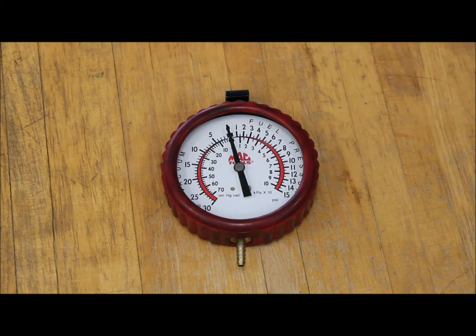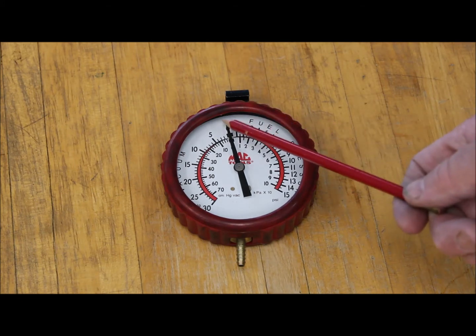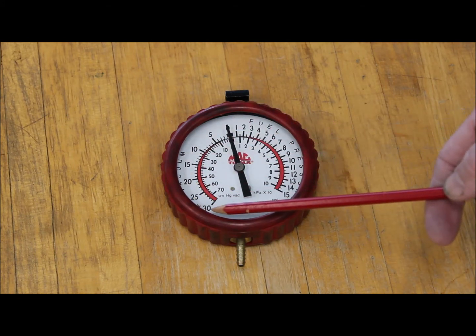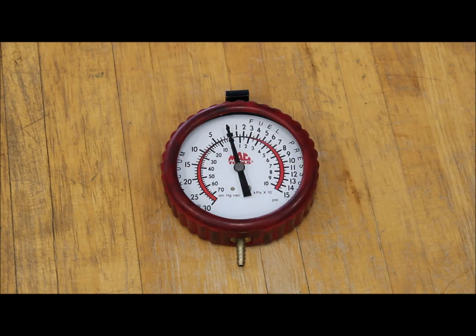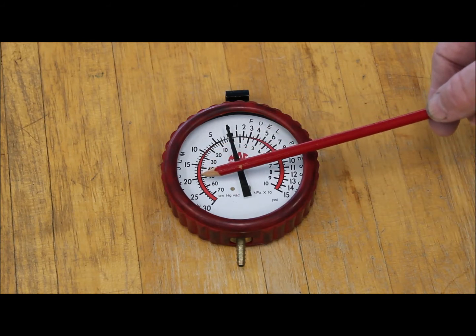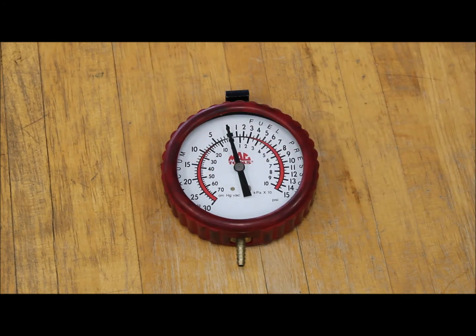This was used for checking fuel pressure on old carbureted cars, where the pressure coming out of that mechanical pump was only a few pounds, maybe 5. And on this side over here is vacuum in inches of mercury, and it goes from 0 to 30 inches of mercury. Typical automotive intake manifold vacuum readings are going to be somewhere in the 20 range. 17 to 22 is considered normal, I think.